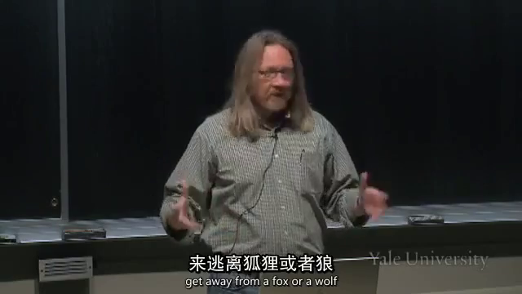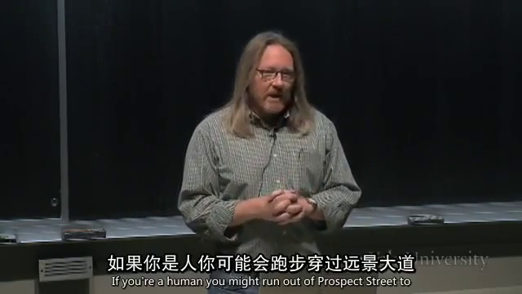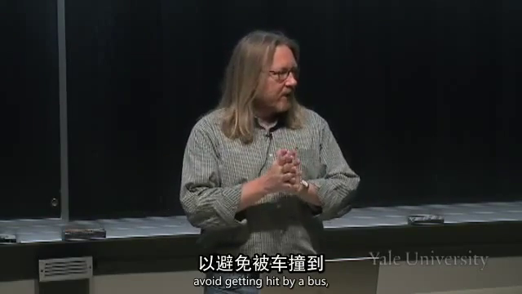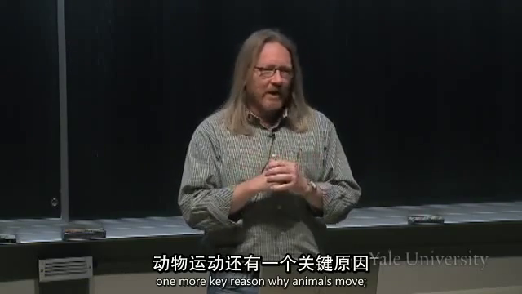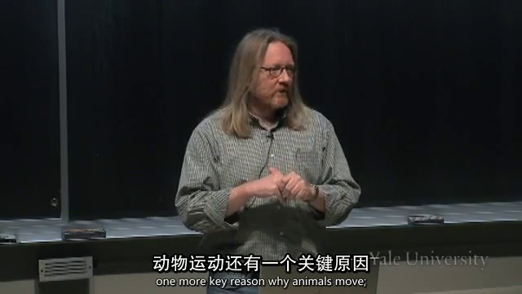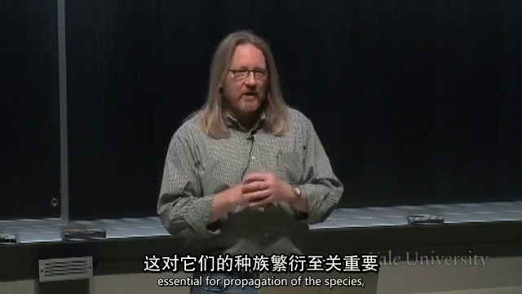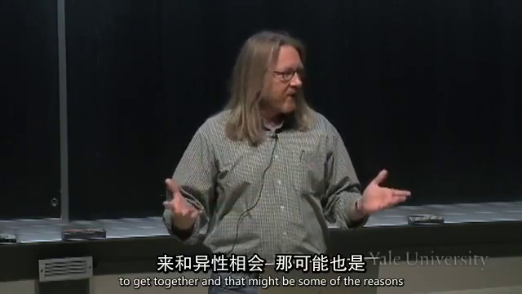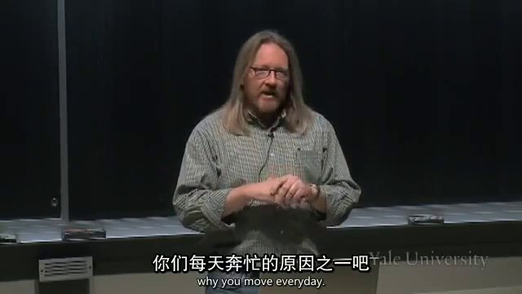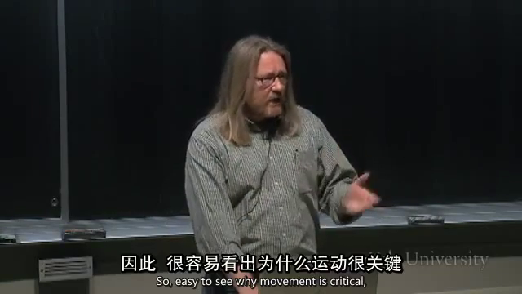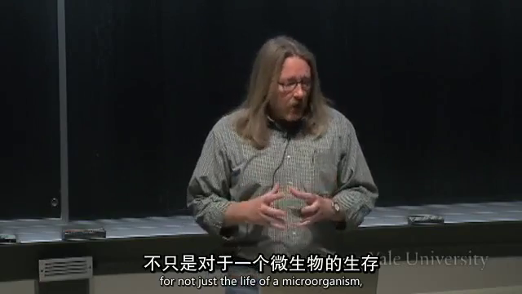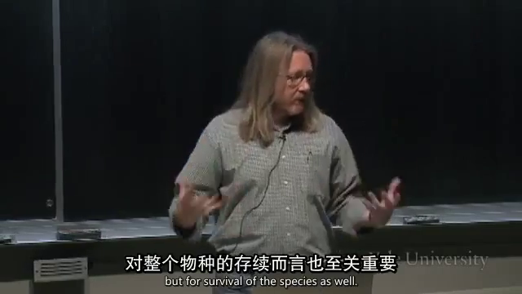If you're a rabbit in the woods, you might be running to get away from a fox or a wolf or something that's going to eat you. If you're a human, you might run out of Prospect Street to avoid getting hit by a bus, right? That's a good use of motion for self-preservation. One more key reason why animals move. Essential for propagation of the species, not just survival of the organism. Justin? To reproduce. They move to reproduce, to get together, and that might be some of the reasons why you move every day. But certainly in the animal world in general, movement for finding mates, for reproduction is an essential part of it. So it's easy to see why movement is critical for not just the life of a microorganism, not just the life of a multicellular organism, but for survival of the species as well.